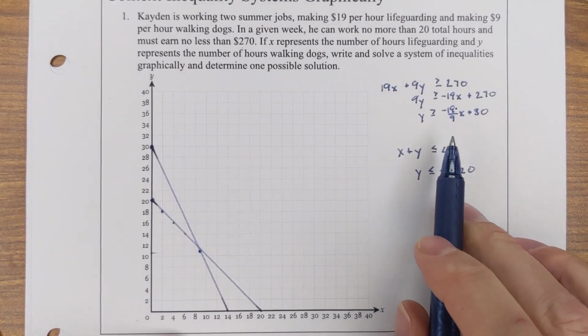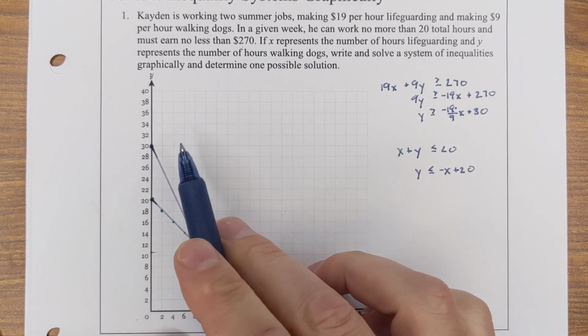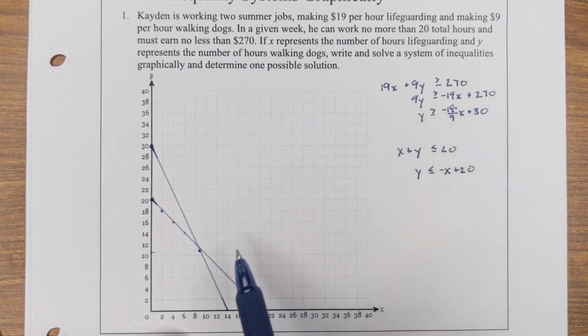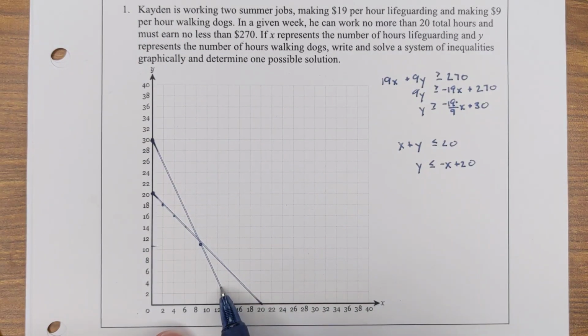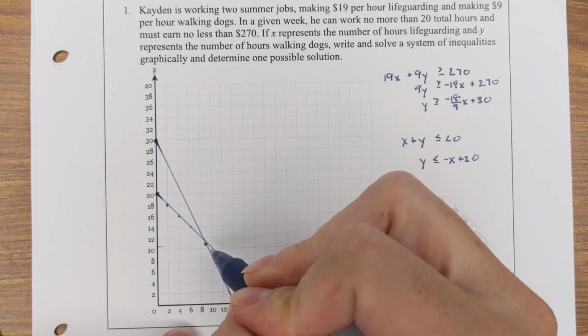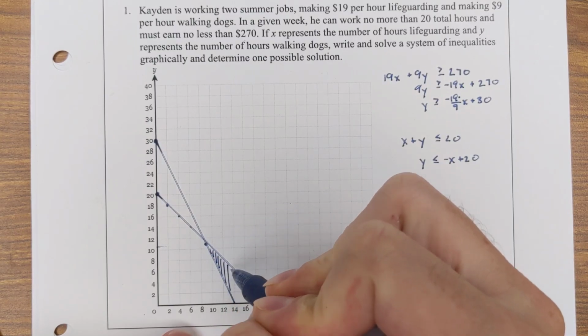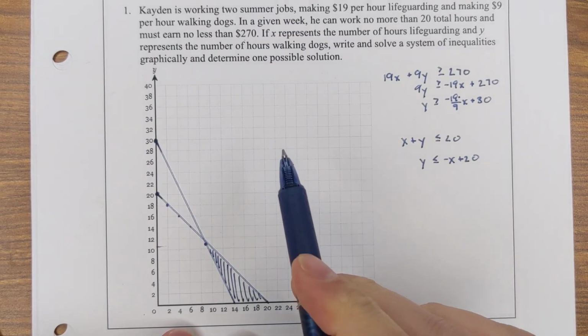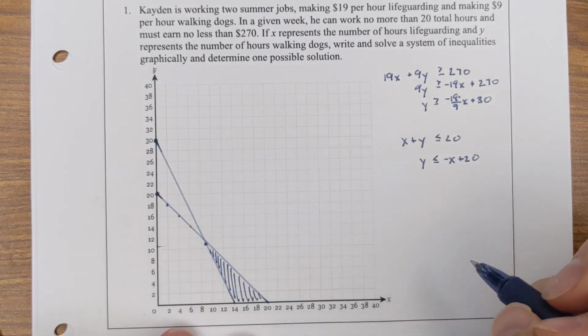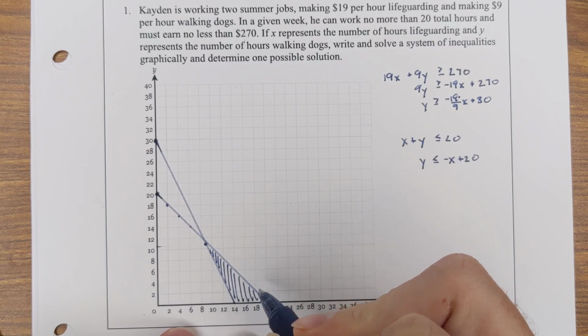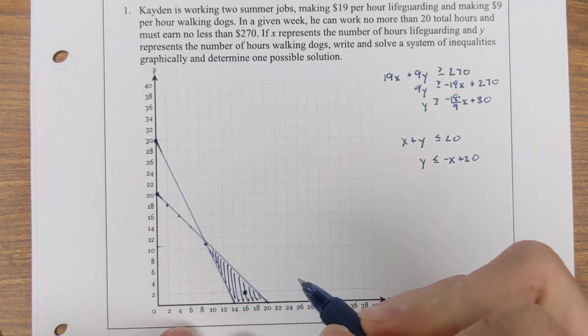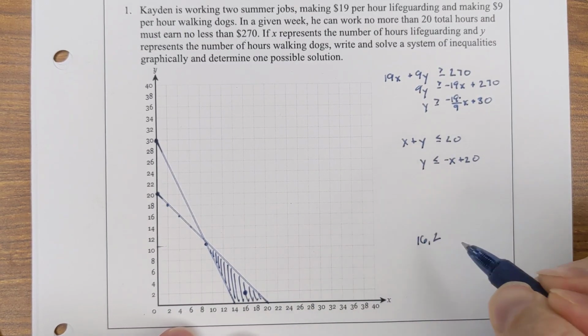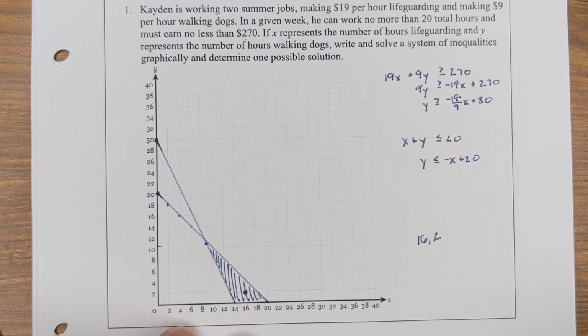So let's see here. For our first equation, we have greater than, so we have to be above this line. We have to be below this line. So actually the solution region where they overlap is there. And if I could choose one possible solution, that could be anything from that region. So for example, we'll say that point right there, 16, comma 2 would be a solution.